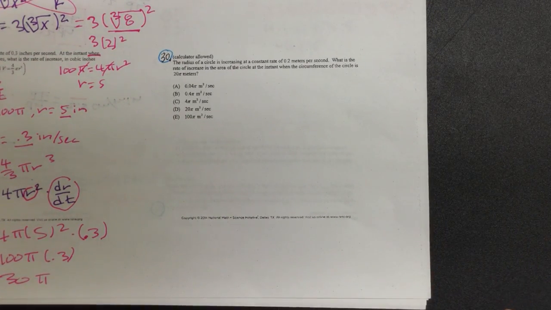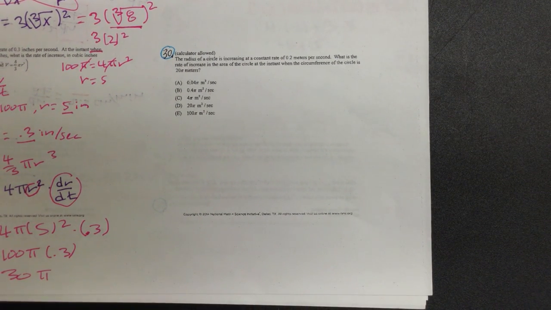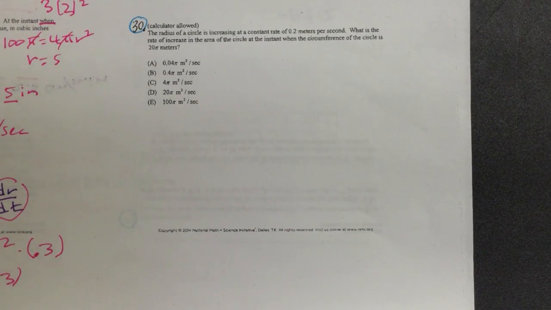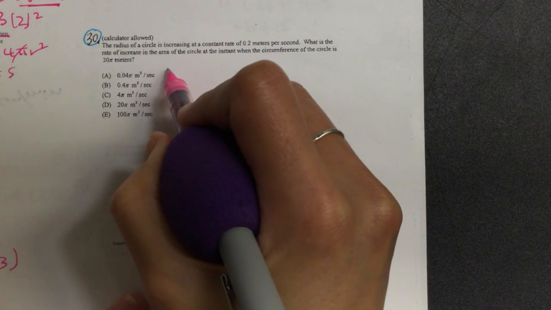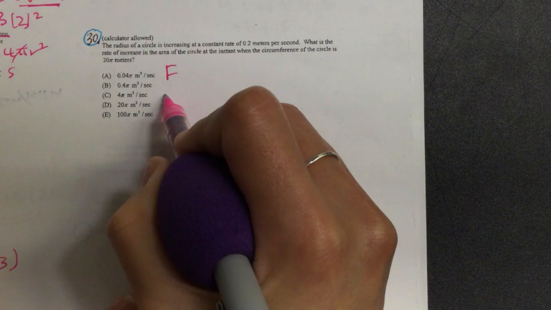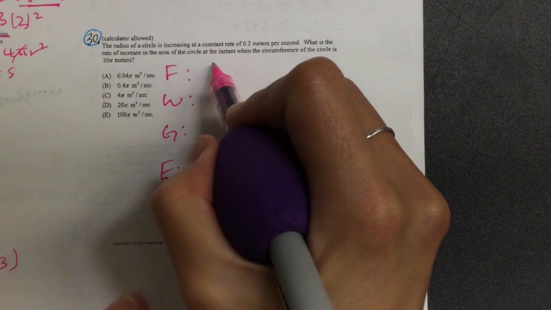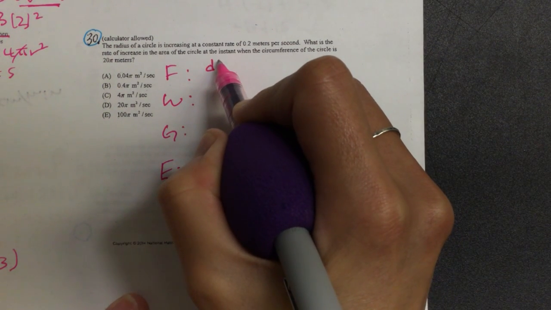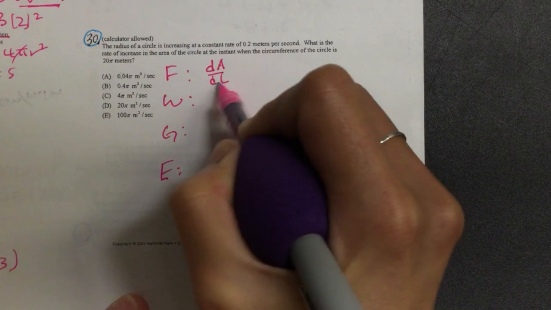Let's read. The radius of the circle is increasing at a constant rate of 0.2 meters per second. What is the rate of increase in the area of the circle at the instant when the circumference of the circle is 20 pi meters? So we have the same setup again. It says to find what rate? Find the rate of the increase in the area. Area, thank you. So dA over dt.